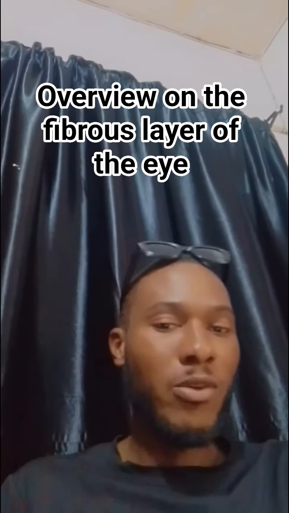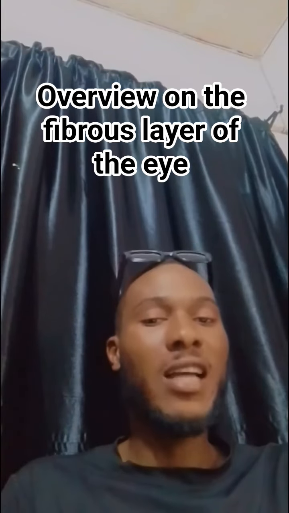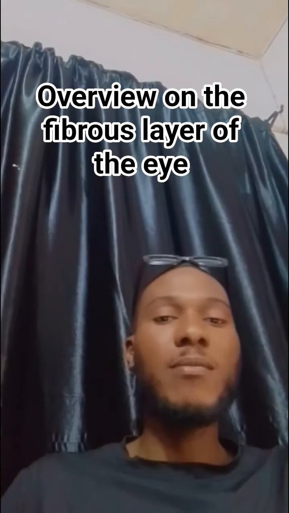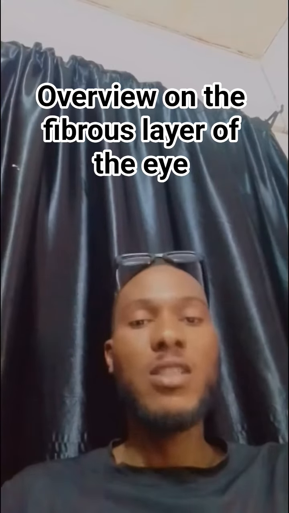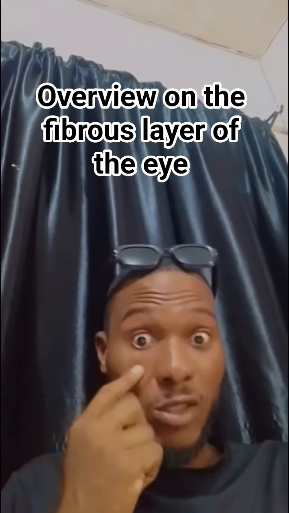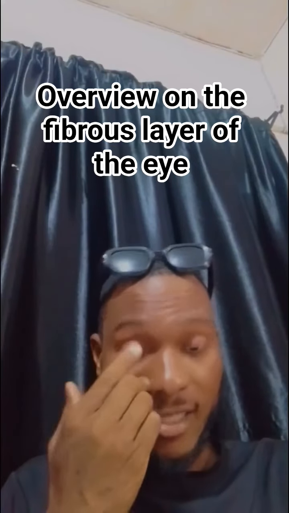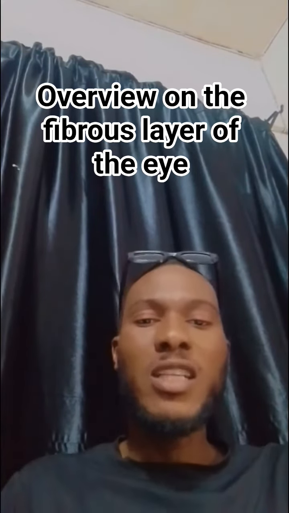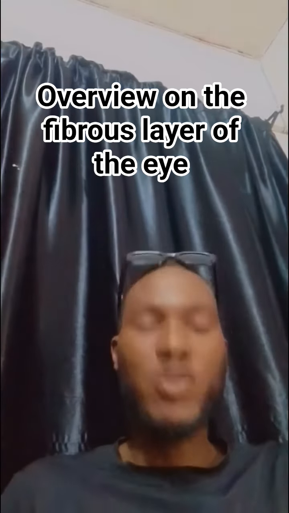Then picking the fibrous layer, which is the first layer of the eye, it consists of two structures, which are the sclera and the cornea. Those are the two structures of the fibrous layer. Let's now pick the sclera. Sclera is the white part of the eye. If you look at my eye, this white part is the sclera, and it's opaque in nature. If you hear something like opaque in nature, it means something that light cannot penetrate through. That is the sclera.